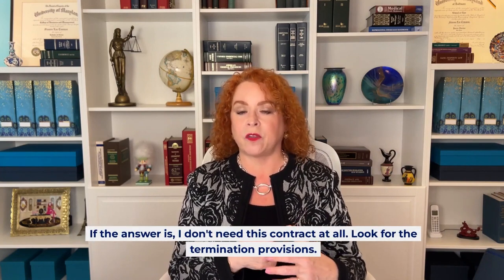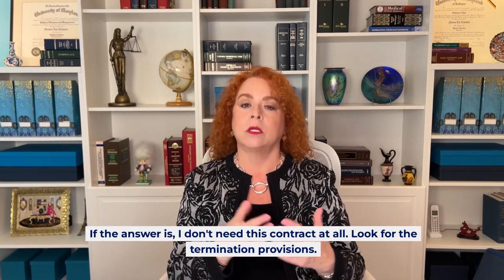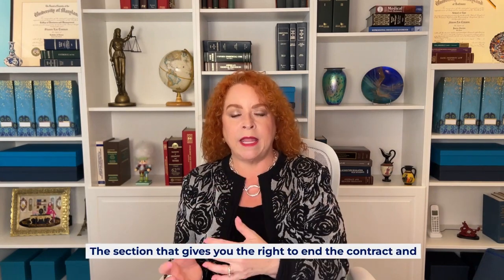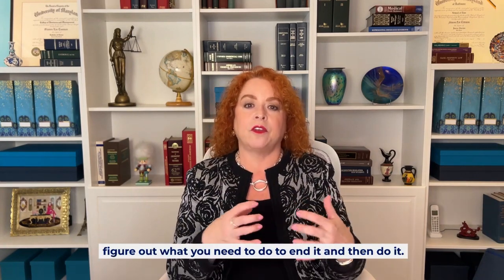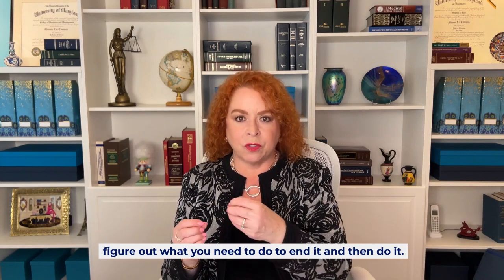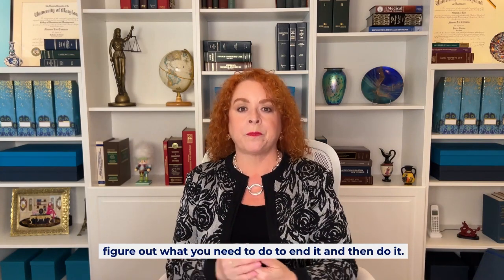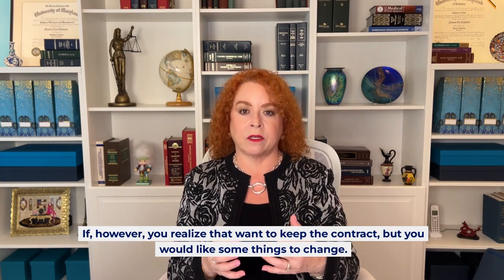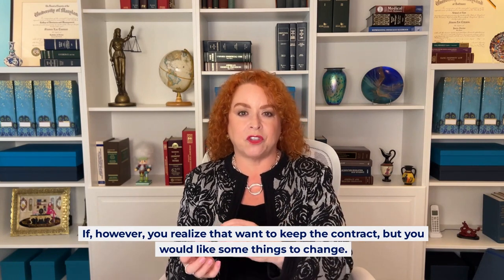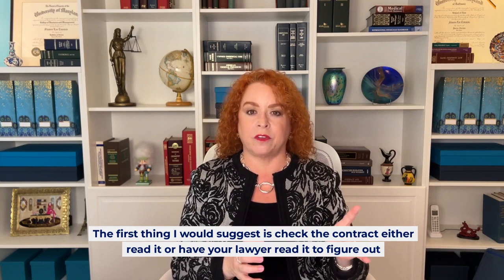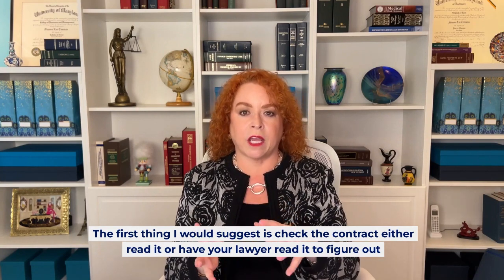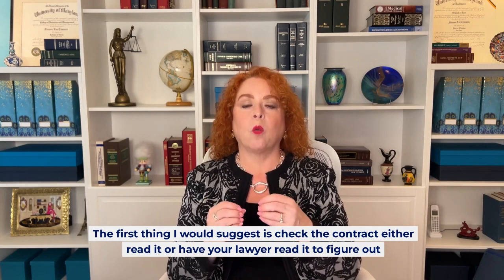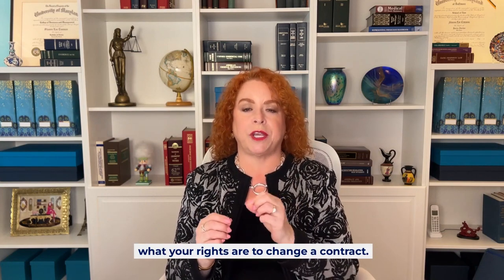If the answer is, I don't need this contract at all, look for the termination provisions, the section that gives you the right to end the contract, and figure out what you need to do to end it, and then do it. If, however, you realize that you want to keep the contract, but you would like some things to change, the first thing I would suggest is check the contract, either read it or have your lawyer read it, to figure out what your rights are to change a contract.